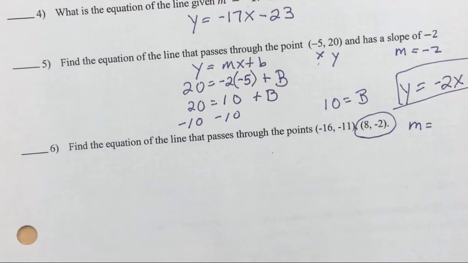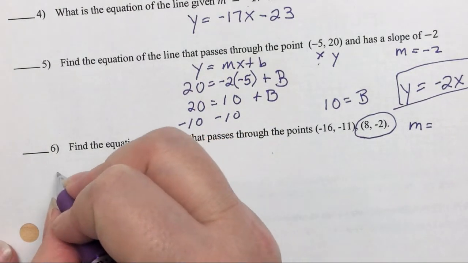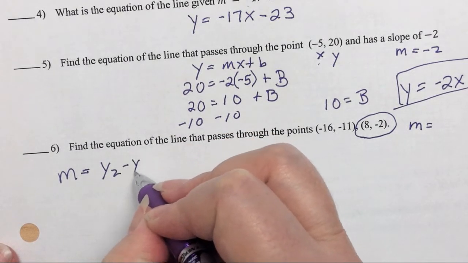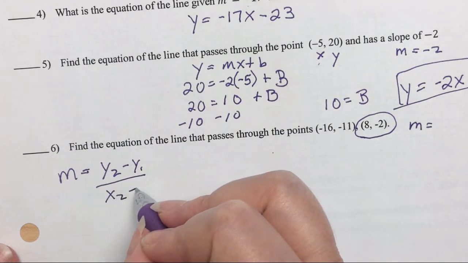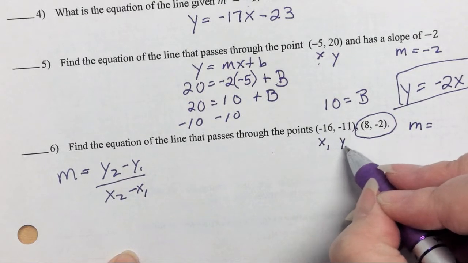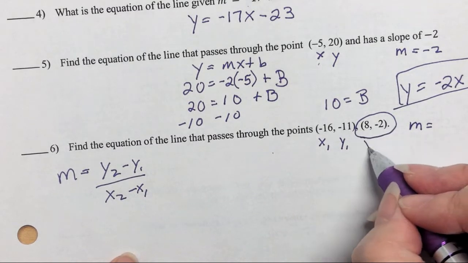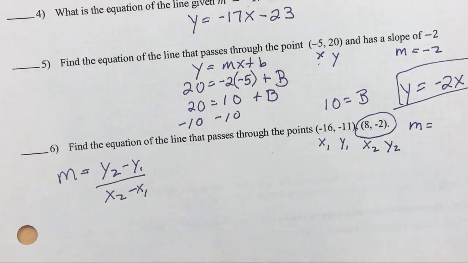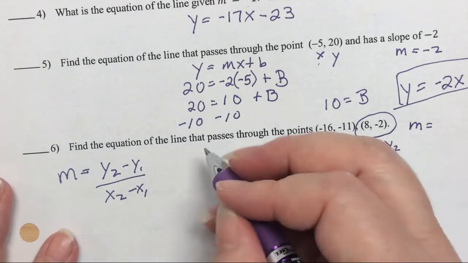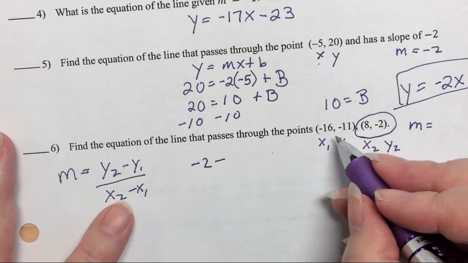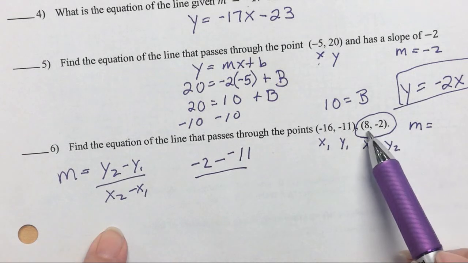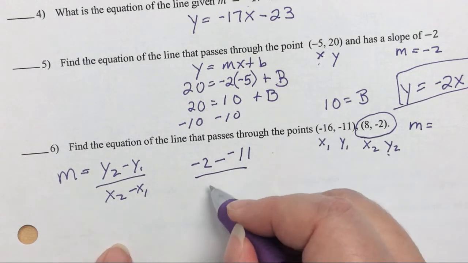So to find m, I'm going to write that equation down here so we can see it. Remember, m is equal to your y2 minus y1 over x2 minus x1. This is your first point, so this is your x1, y1. This is your second point, so this is x2, y2. So y2 is negative 2 minus my negative 11 over your 8 minus a negative 16.